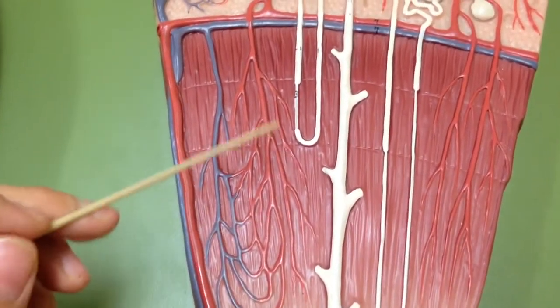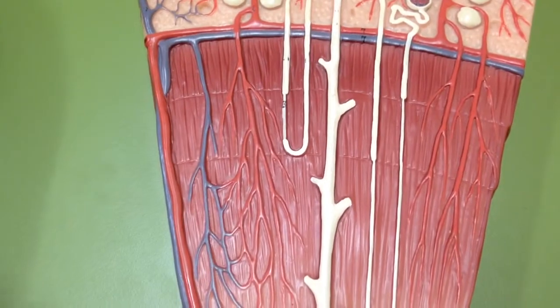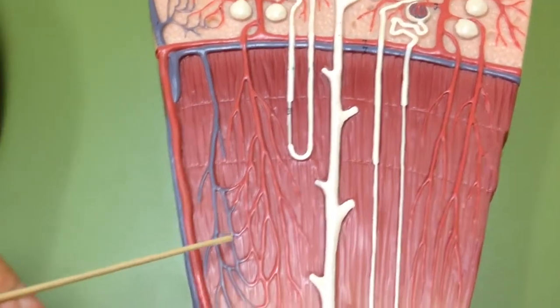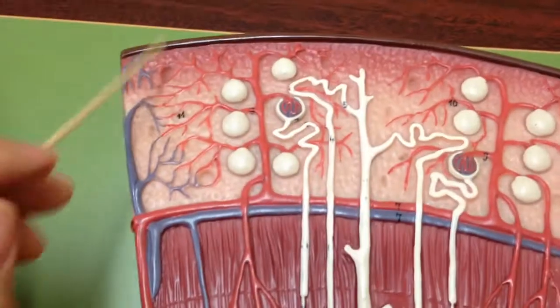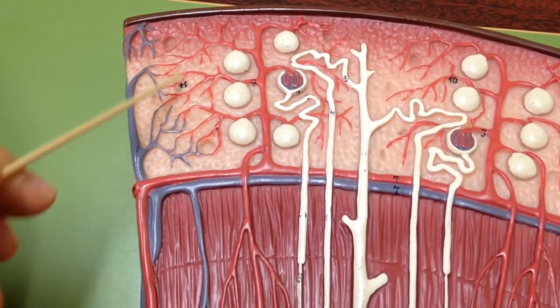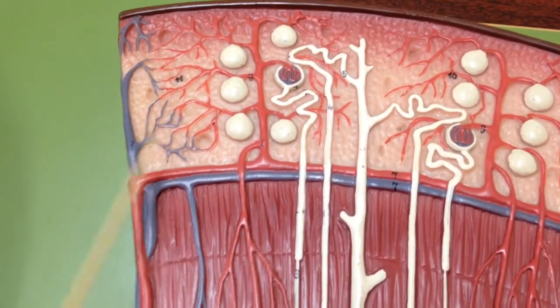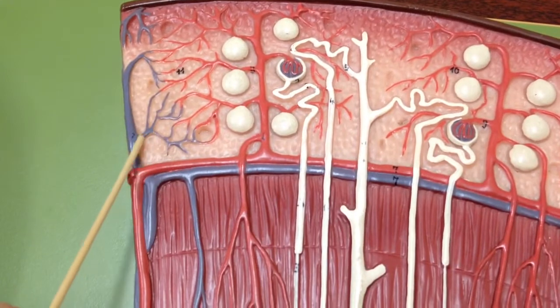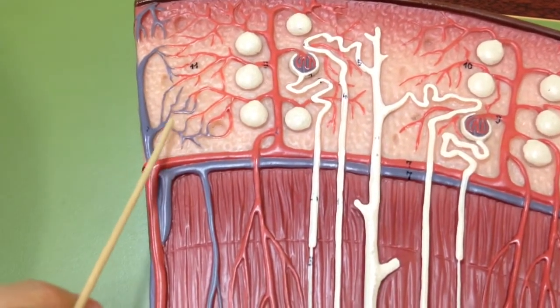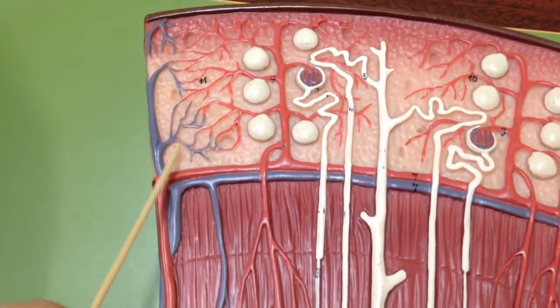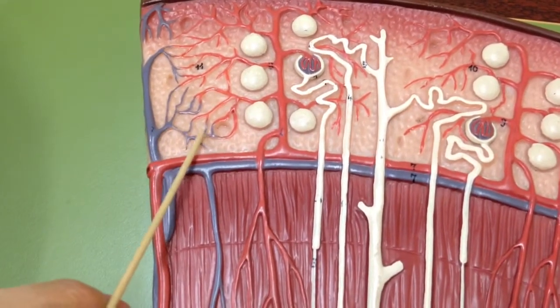So the bigger ones that are in the medullary portion, these are going to be called vasa recta. These are going to be peritubular. And then, as you could see, the blood is deoxygenated, so it's coming back by veins.